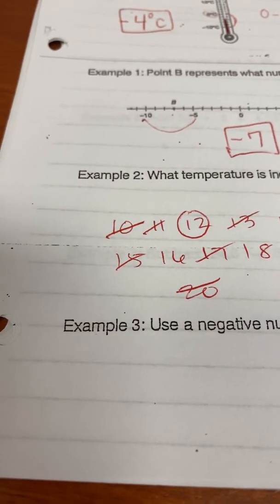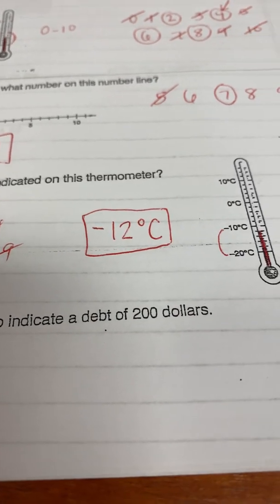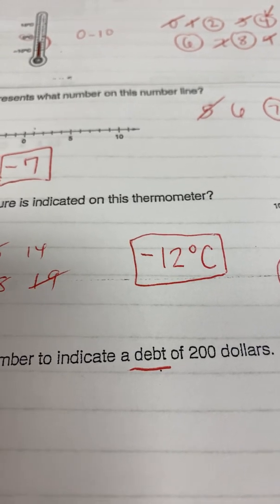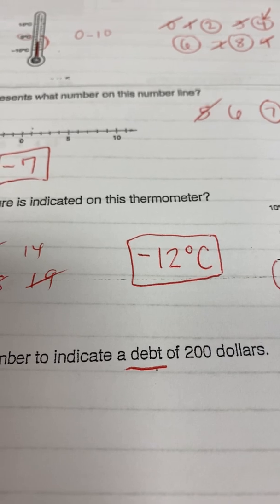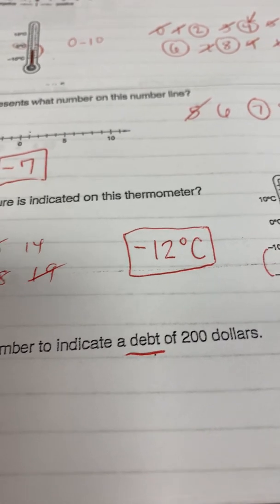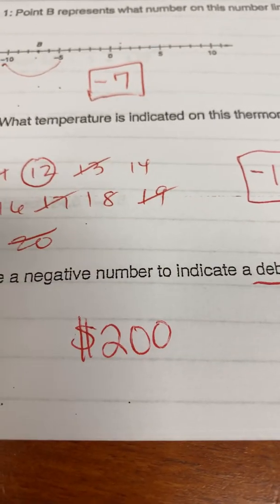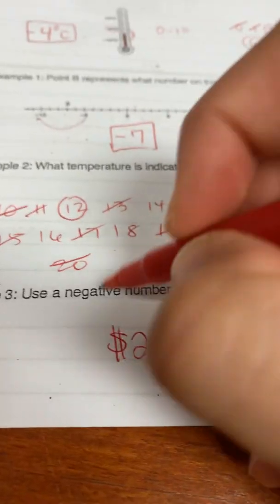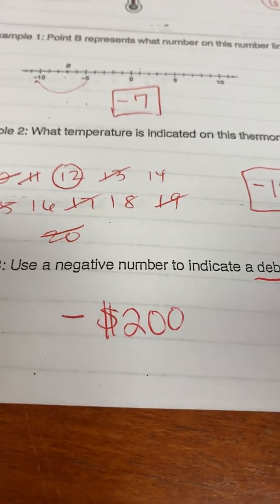Okay. The next example says, use a negative number to indicate a debt of $200. Well, a debt means that you owe somebody something. So maybe you borrowed money from mom, maybe you had a credit card, maybe you got a loan for a car, and you owed somebody $200. So we can write the $200 out like that. But if I just leave it like that, that means that I have $200. If I owe somebody something, we have to put a negative sign in front of it. So a debt of $200 is written with a negative sign, $200.